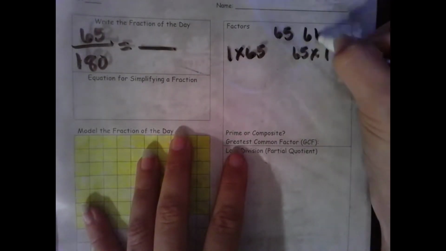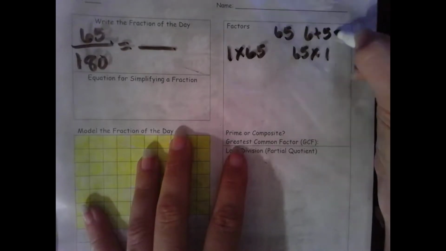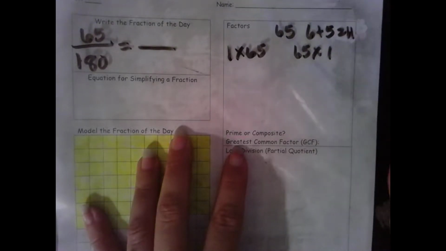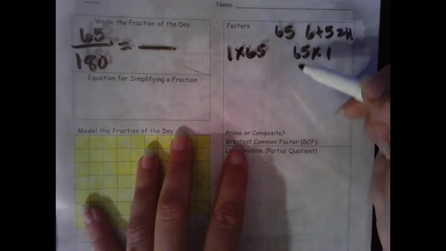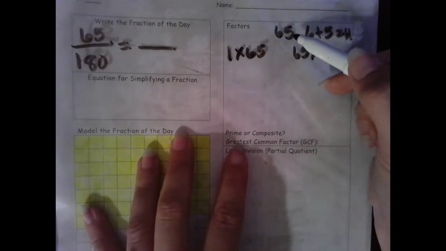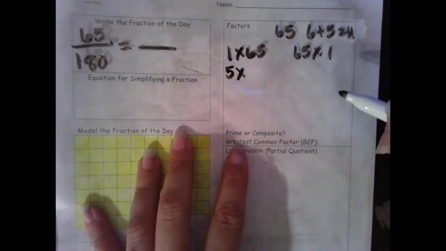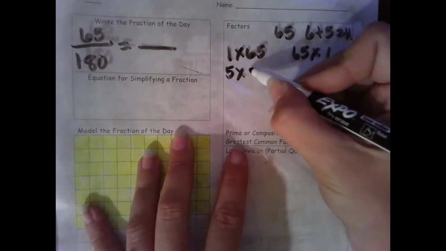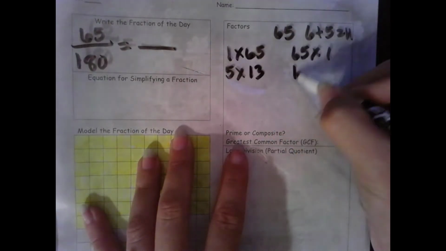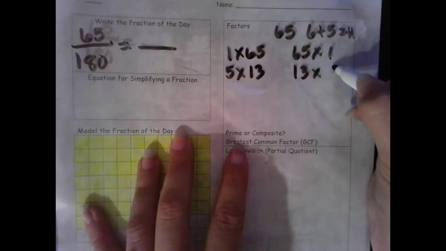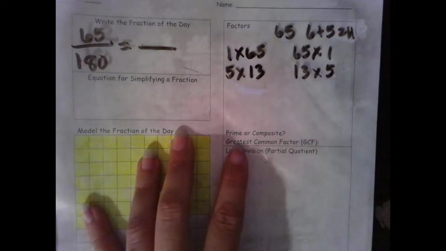The rule for 3 is that we add the digits together. 6 plus 5 equals 11. 11 is not a multiple of 3, so 3 is not a factor. We try 5. The rule for 5 is that it ends in a 0 or 5. It does end in a 5. 5 is a factor. 5 times 13. 13 times 5. We try 7.